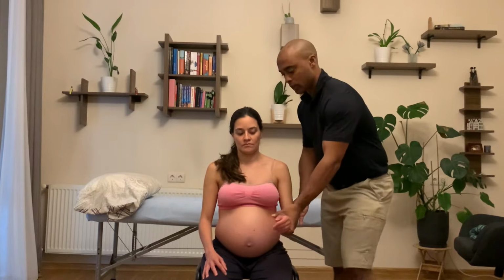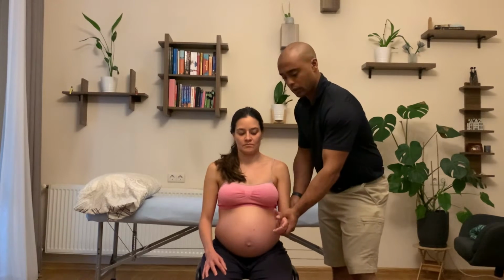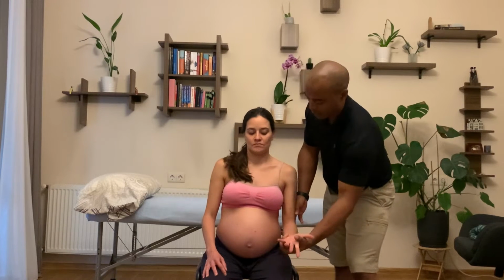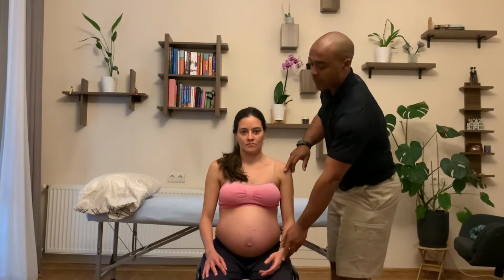So from this position, I'm going to have you rotate that way. Okay, off you go. Good. And if there's any pain over the bicep tendon. So if 2 of these 3 tests are positive, it's highly probable that there is an injury in the SLAP lesion area.